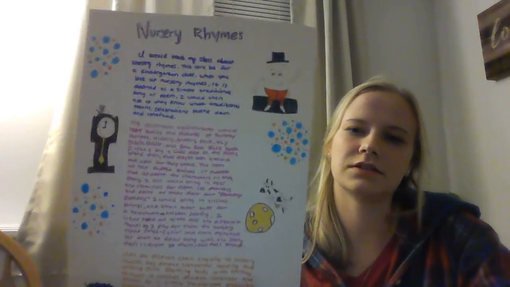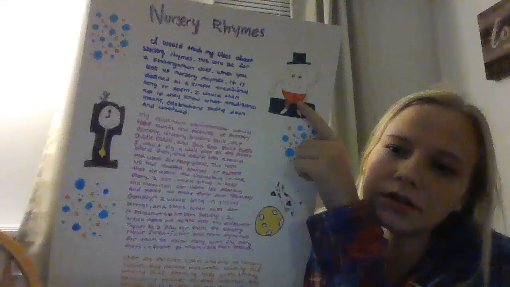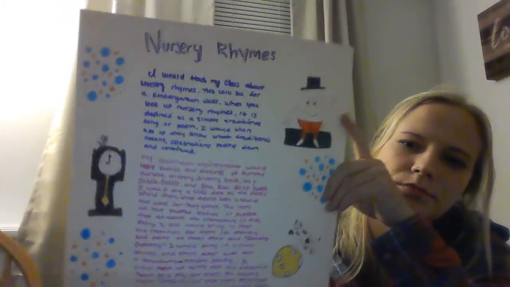Okay, so my topic was nursery rhymes, and I made a little poster board, again, because I feel like it's easier to remember. So I made cute little pictures too. I got Humpty Dumpty, Hickory Dickory Dock, Hey Diddle Diddle, and then Baa Baa Black Sheep. So I just thought I'd make it a cute little poster board. For my classroom, I'm just gonna kind of read it and talk.